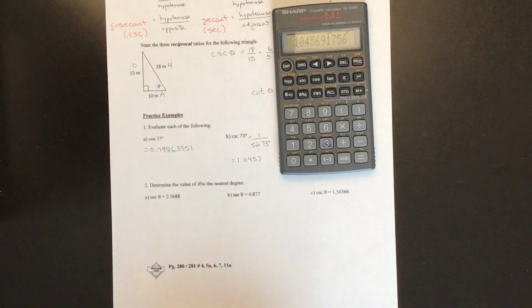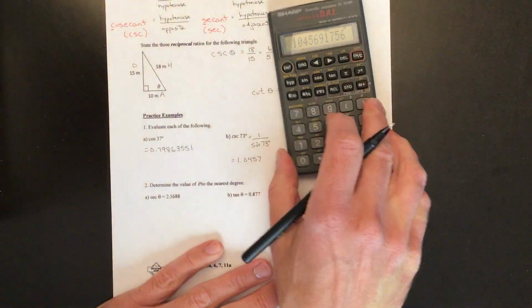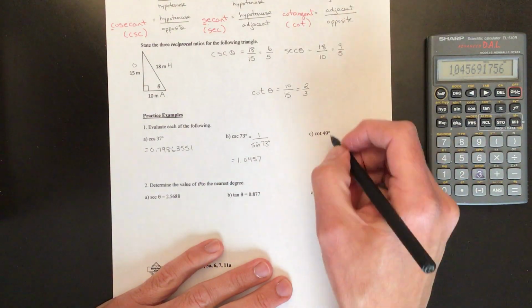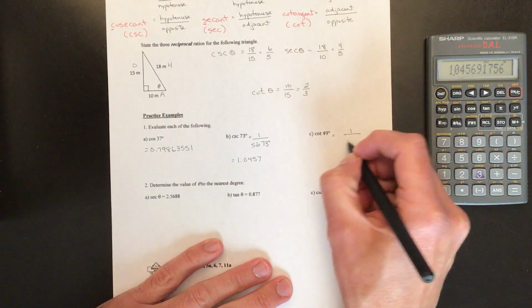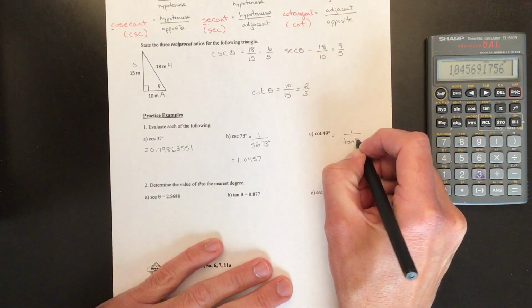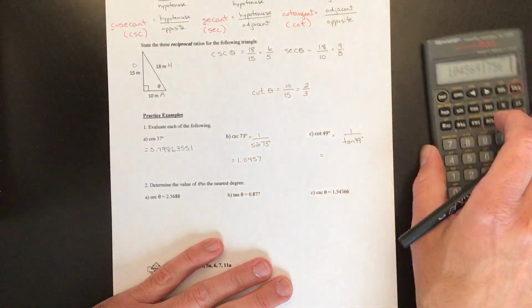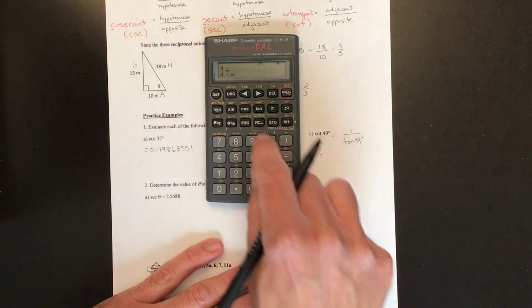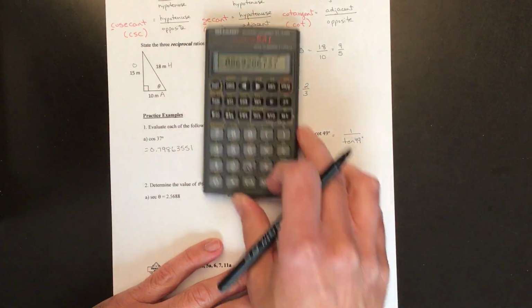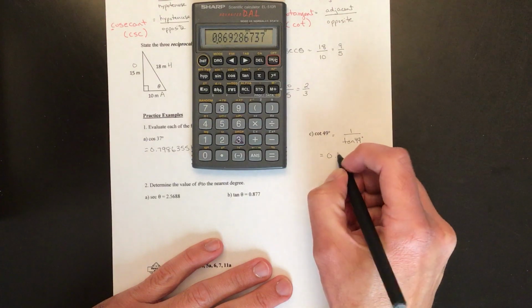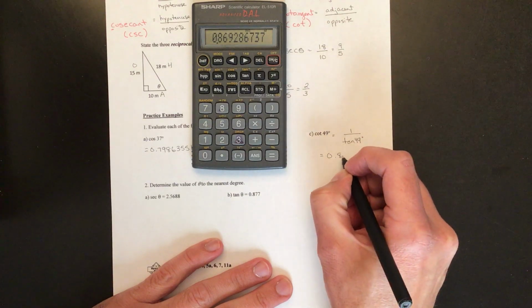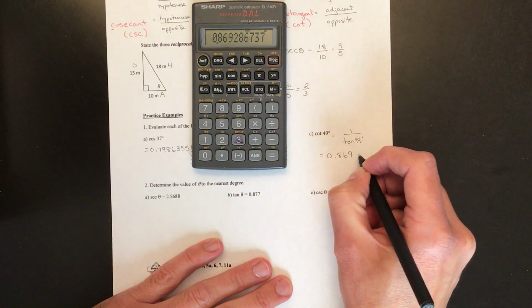We'll round that after 4 decimal places. And then cotangent, reciprocal of tan. So 1 over tan of 49. And I do 1 divided by tan 49. And we get 0.8693.